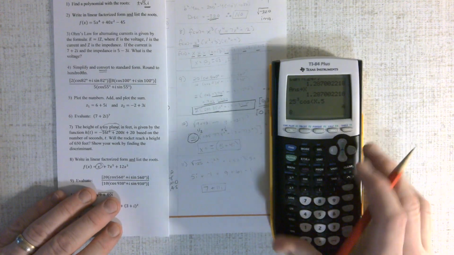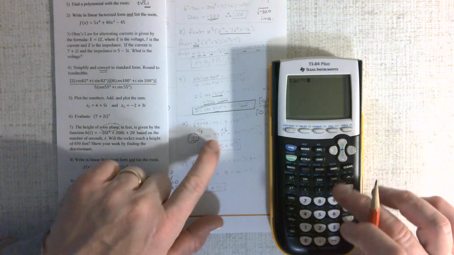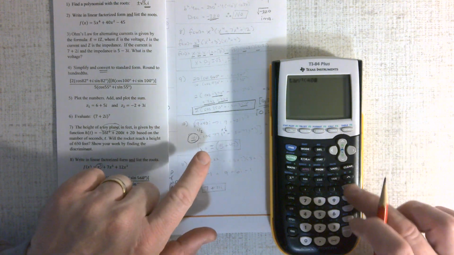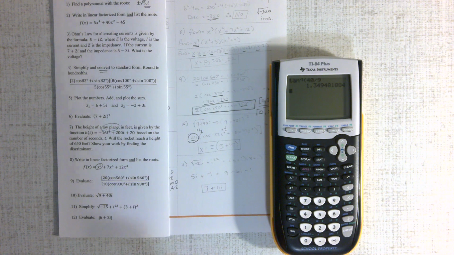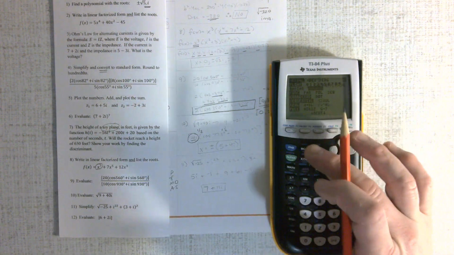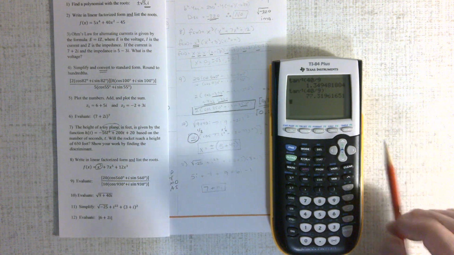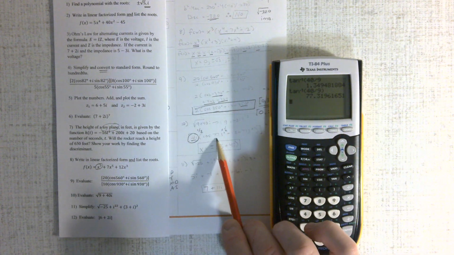Let's see here. Inverse tangent of 40 divided by 9. I'm in radians. I'll go ahead and put it in degrees just so it matches. Inverse tangent of 40 divided by 9. And there we go. There's where the 73 comes from.